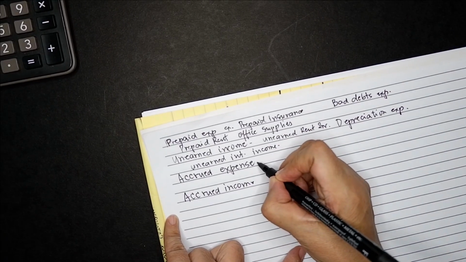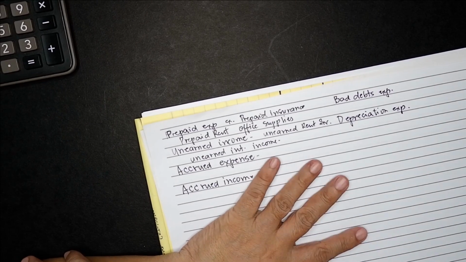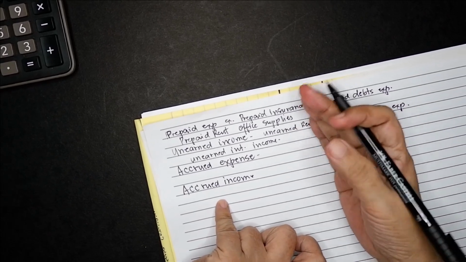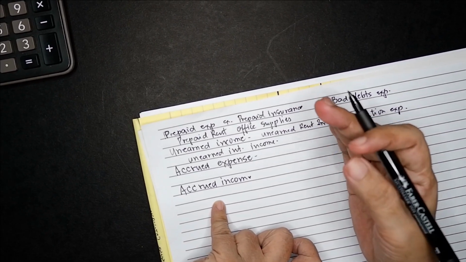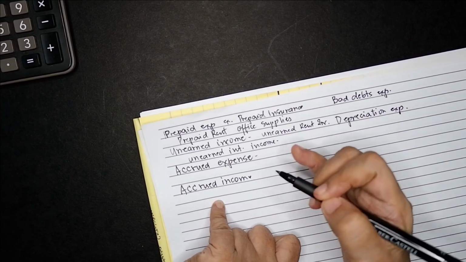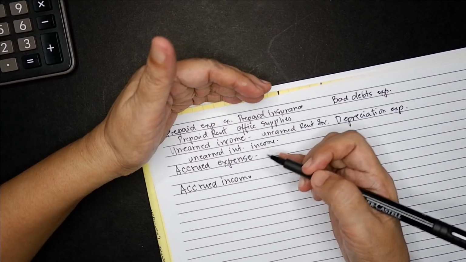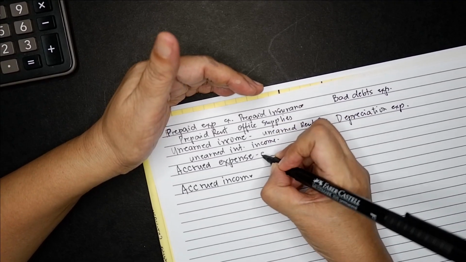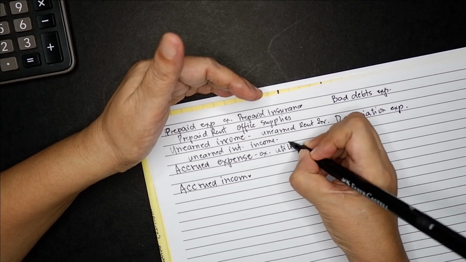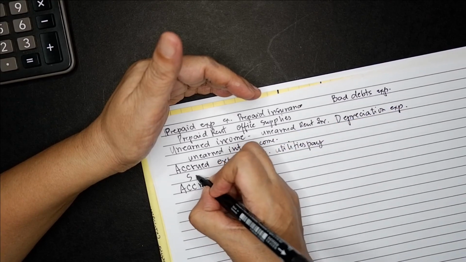Okay, we have accrued expense. Accrued expense is a liability. Why? Because if we talk of accrued expense, it means that it is an expense already used or incurred but not yet paid. So accrued expense is a liability. It is an expense already used or incurred but not yet paid. So, examples: we have utilities payable, and we have salaries payable.